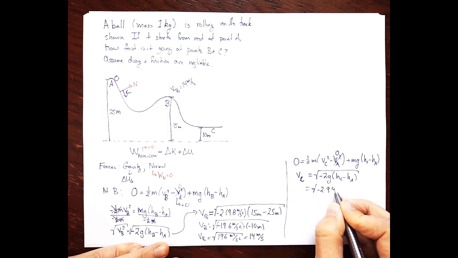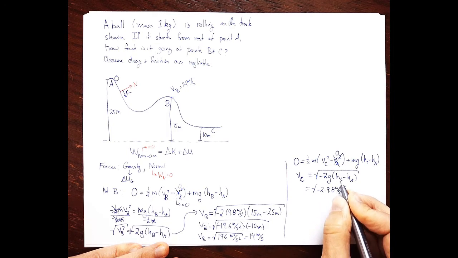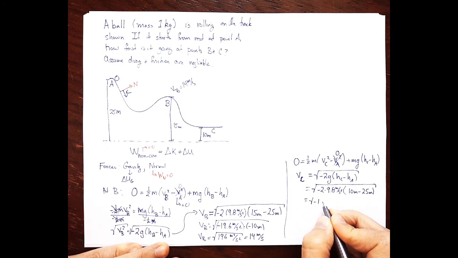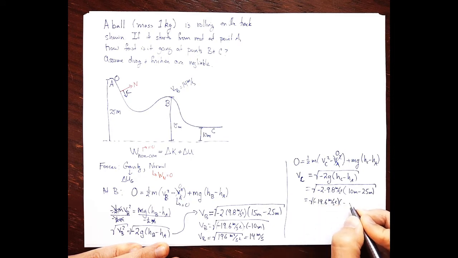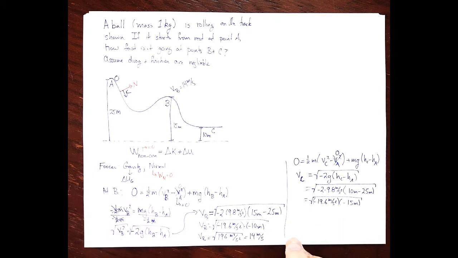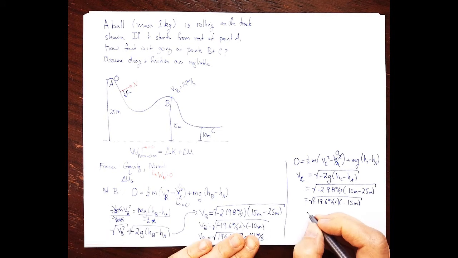Negative 2 times 9.8 meters per second squared. HC, that's 10 meters. HA, that's 25 meters. And this will be the square root of negative 19.6 meters per second squared, times negative 15 meters. Again, we got those negative signs canceling out. Always good when you're under the square root and not expecting an imaginary number result. And together, those are going to be the square root of 294 meters squared per second squared.